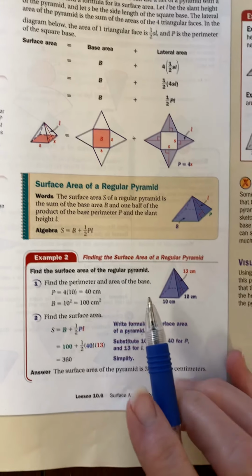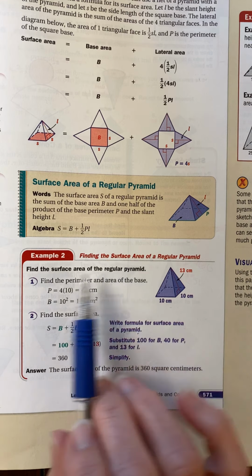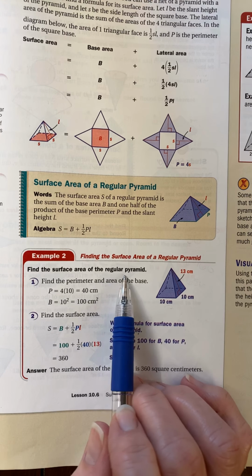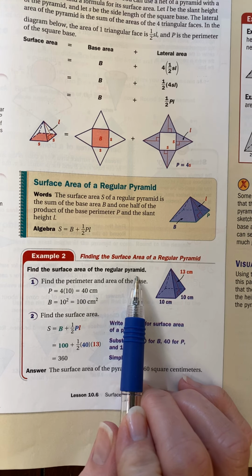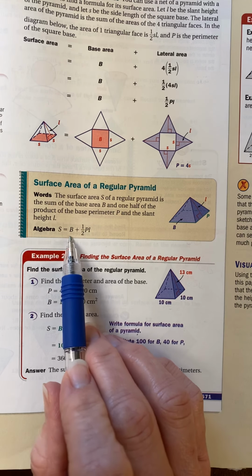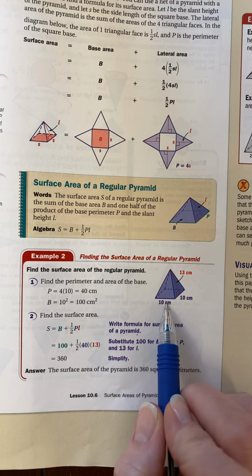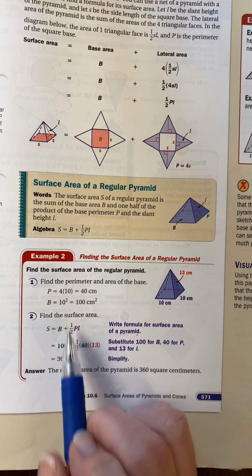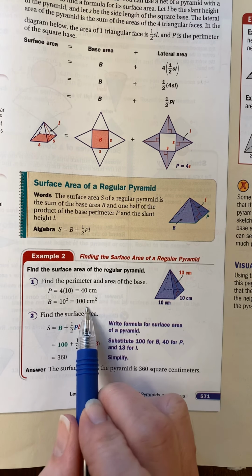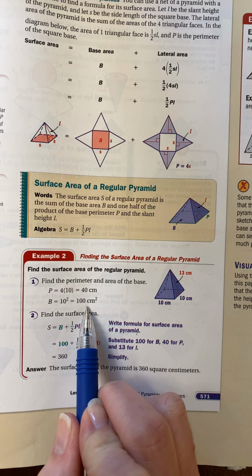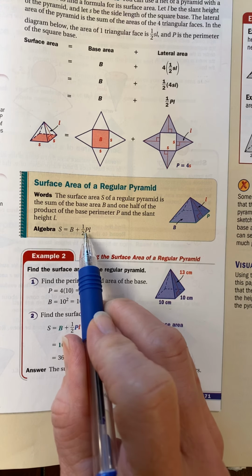All right, so let's first do this example 2. Find the surface area of the regular pyramid. So we first need to find the area of the base. Our base is a square that's 10 by 10. So 10 by 10 is 10 squared or 100 square centimeters. Then we need to find the perimeter.